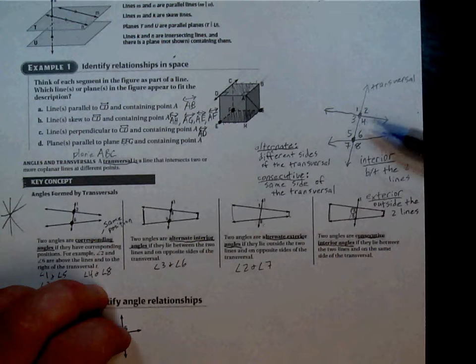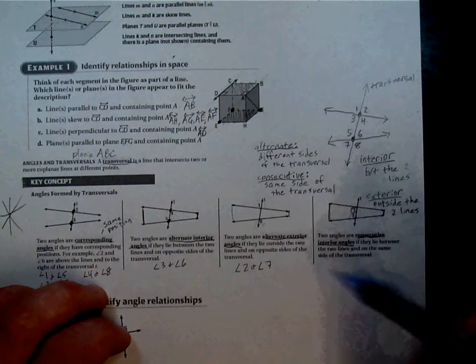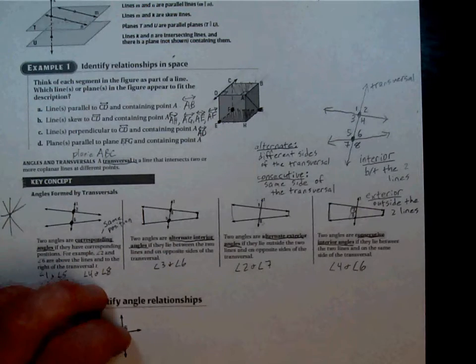But then if we come over to the other picture, or our picture up here, that wasn't the only pair. If we go to the top intersection, 4 is an interior, and if I stay on the same side, 6 would be its pair. So 4 and 6 are the other pair of consecutive interior angles.